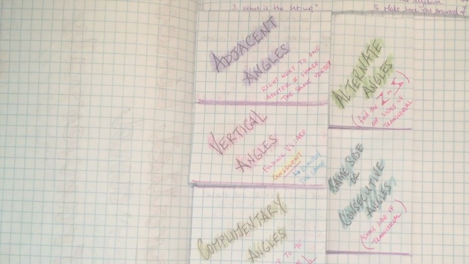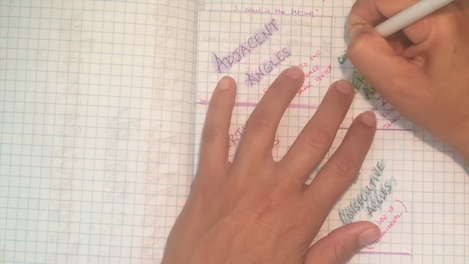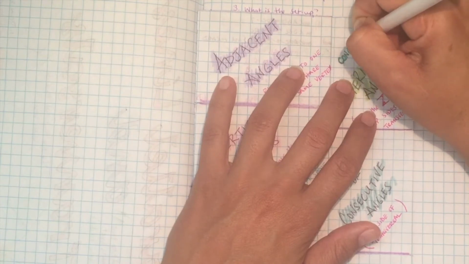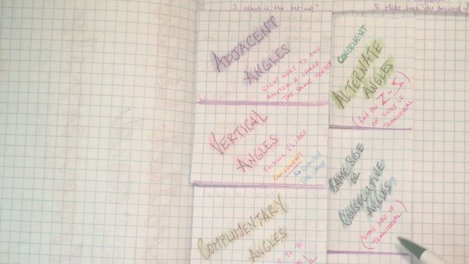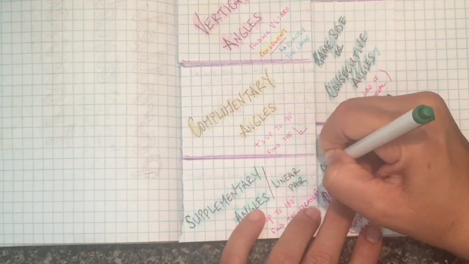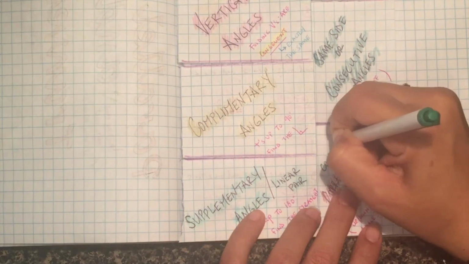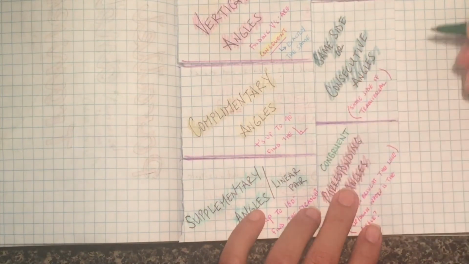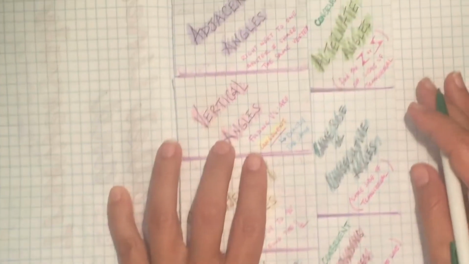A couple things to note. Alternate angles are congruent. Remember, the word congruent means equal, exactly the same. Okay, alternate angles are congruent. Corresponding angles are also congruent. Corresponding angles, one at the bottom, is also congruent. Vertical angles, like we talked about before, so I'm going to just name all the congruent ones. Vertical angles are congruent.